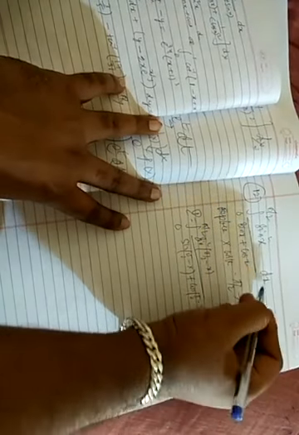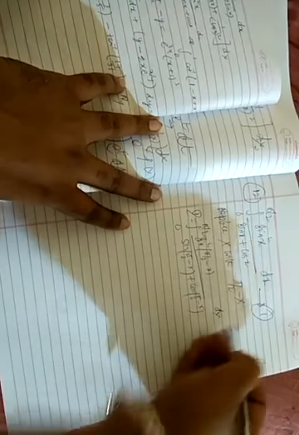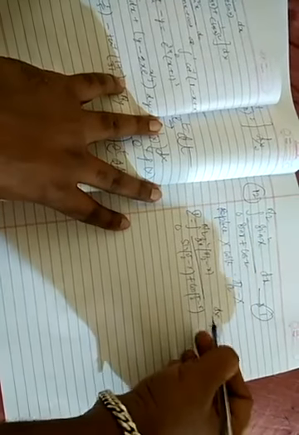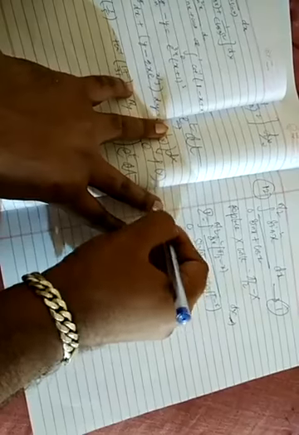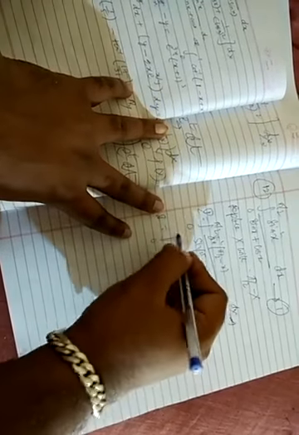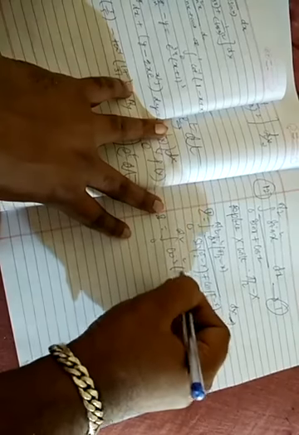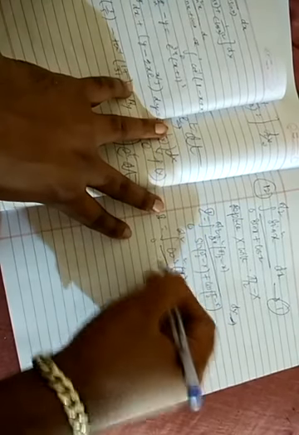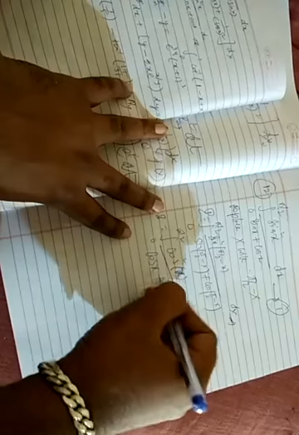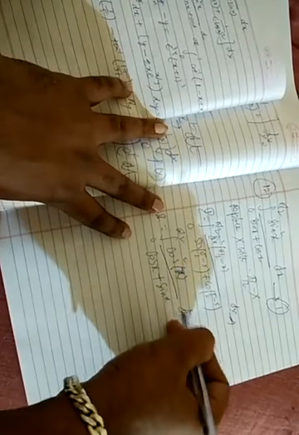Simplifying, sine square will now become cos square x upon cos x plus sine x dx.